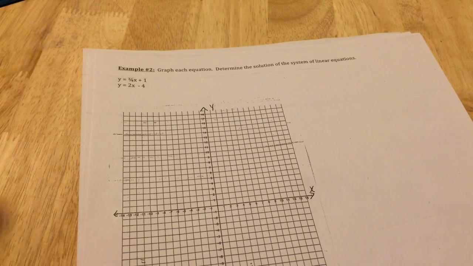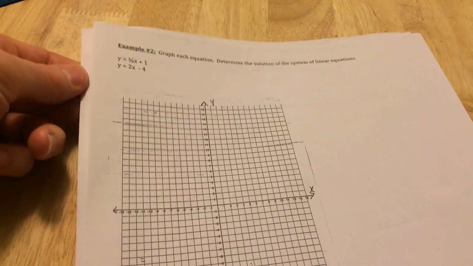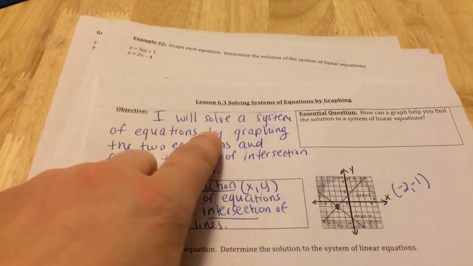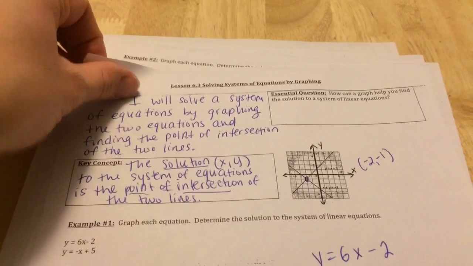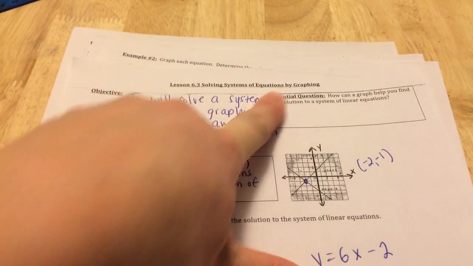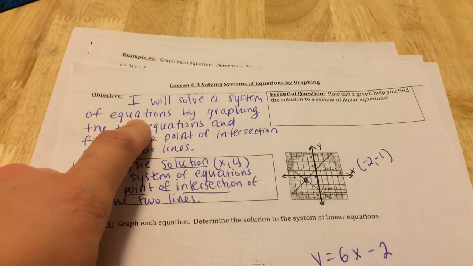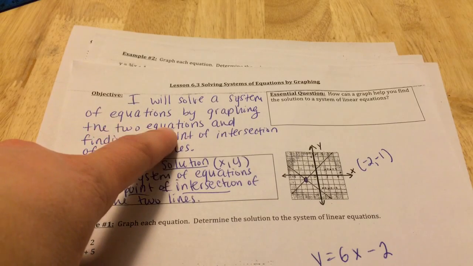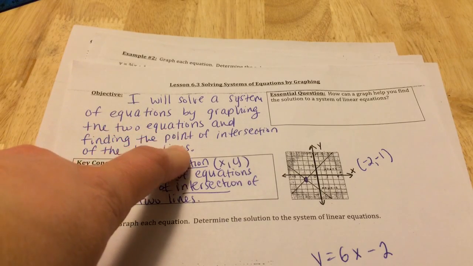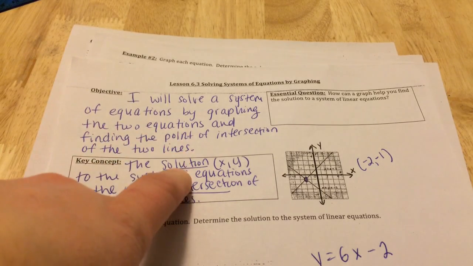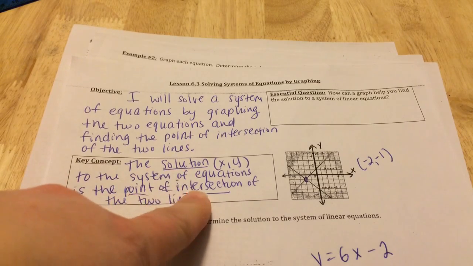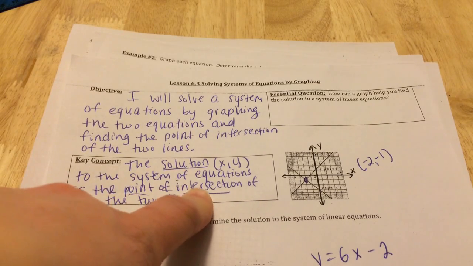In this video, we are doing example number 2 in lesson 6.3, solving systems of equations by graphing. Remember, our objective is to solve a system of equations by graphing the two equations and then finding the point of intersection. The solution, the key concept, is the point of intersection when you graph the lines.